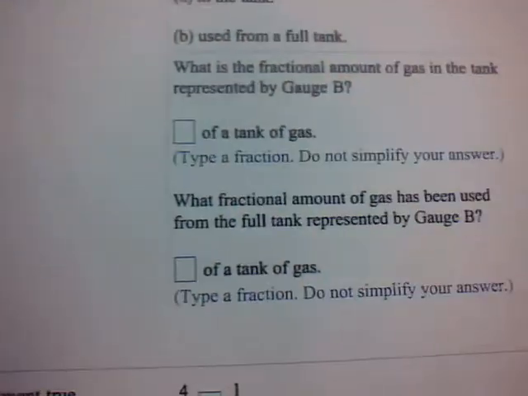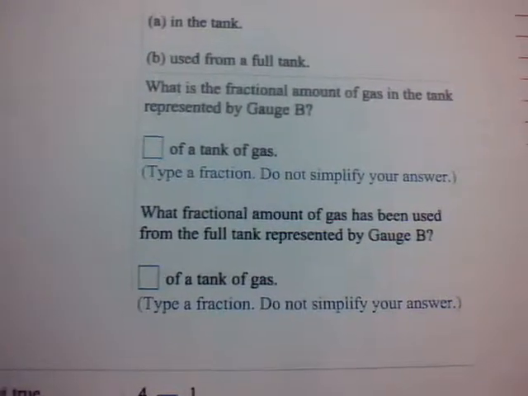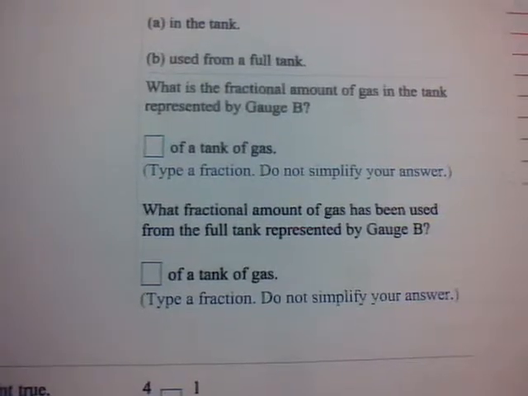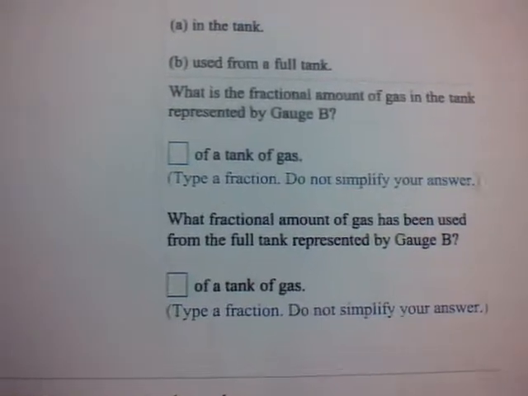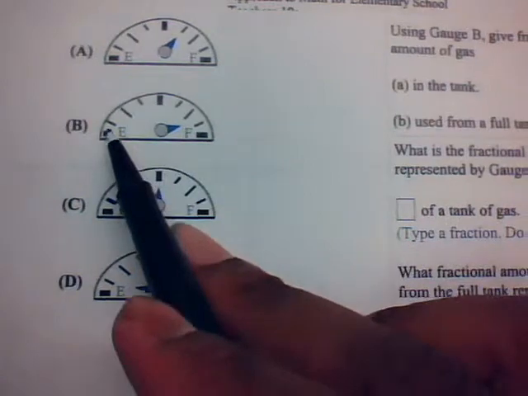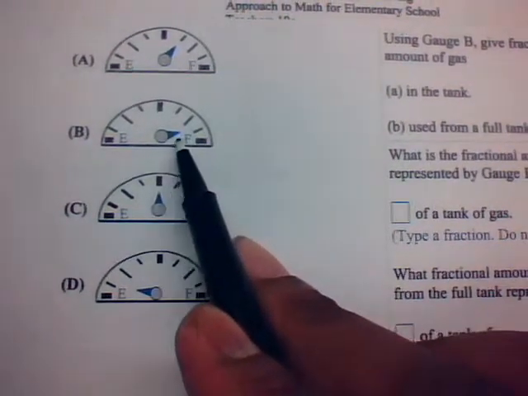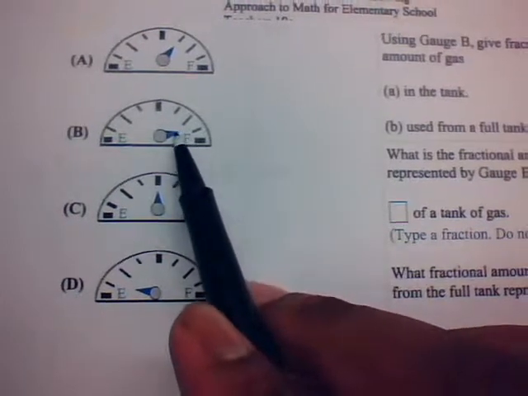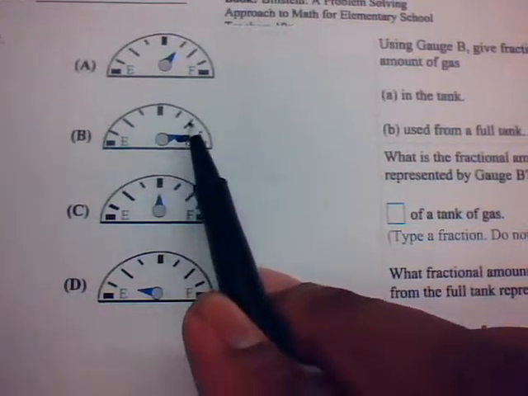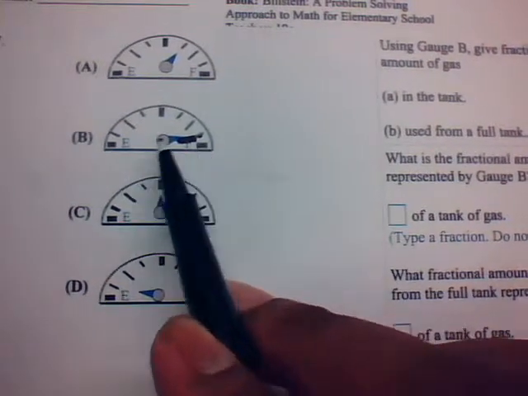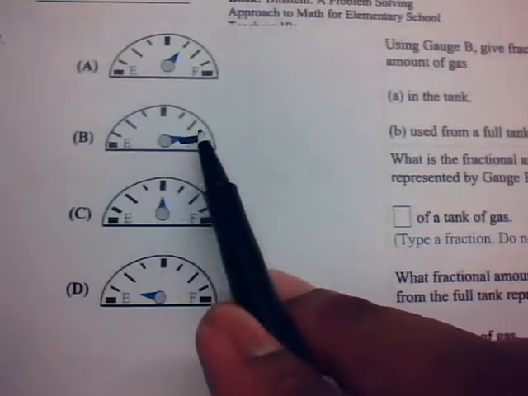So in this case, let's find the fraction amount of gas in the tank represented by gauge B. This hand is at 7/8, because it's sectioned off into 8, so it's right here.